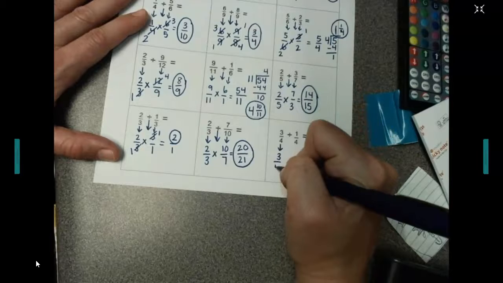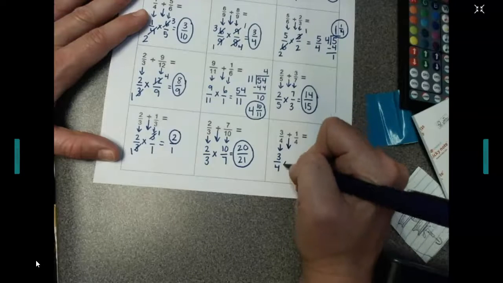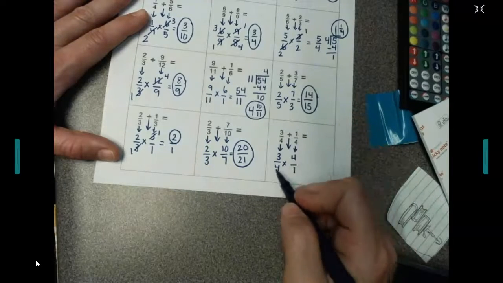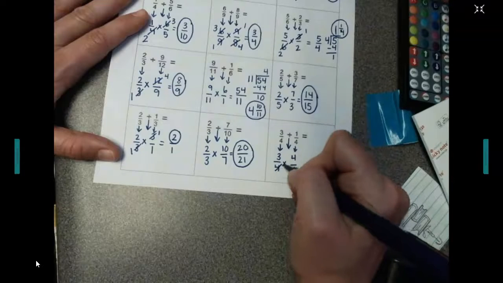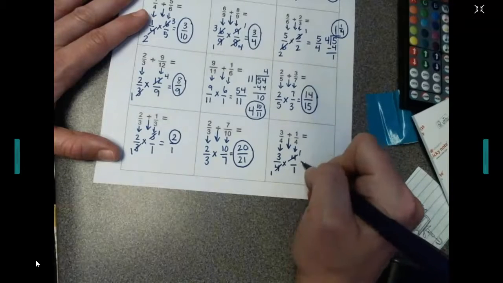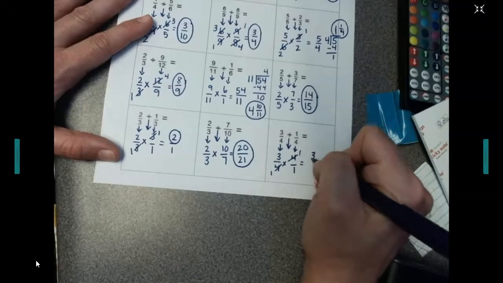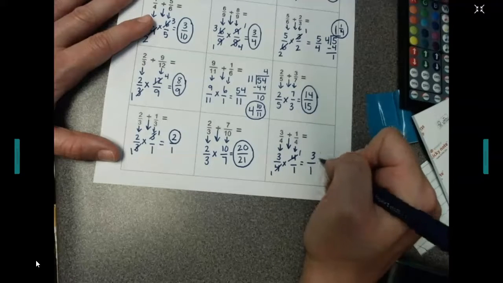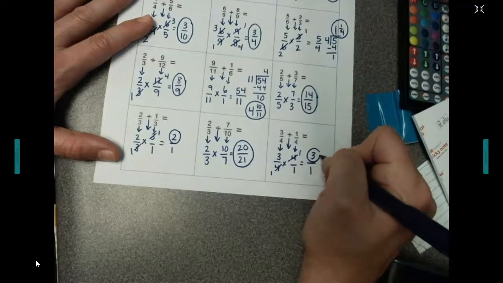We have 3/4. Division changes to multiplication, and we're going to flip it. If I look diagonal, I have 4s. Anytime we have the same number, we can cross them out and make them 1s. So 3 times 1 is 3. 1 times 1 is 1. Anytime we have a number over a 1, that's a whole number answer.